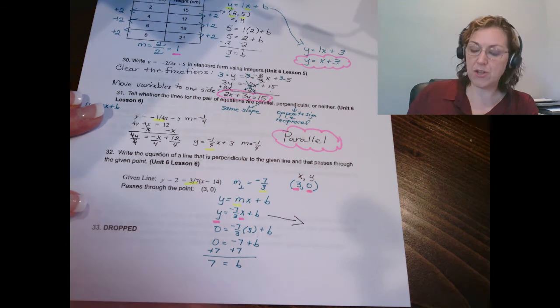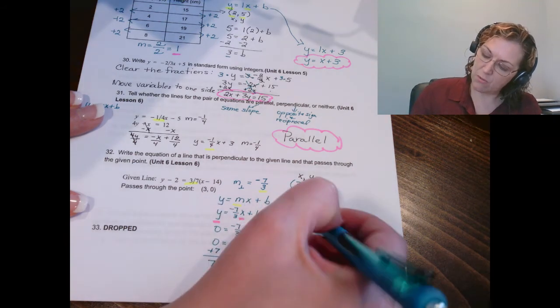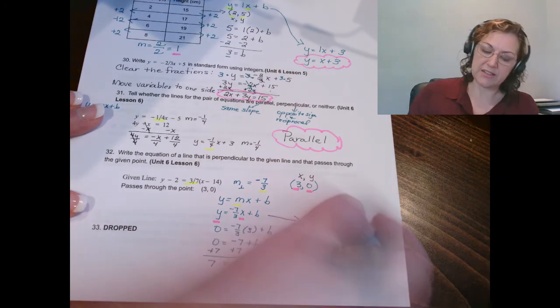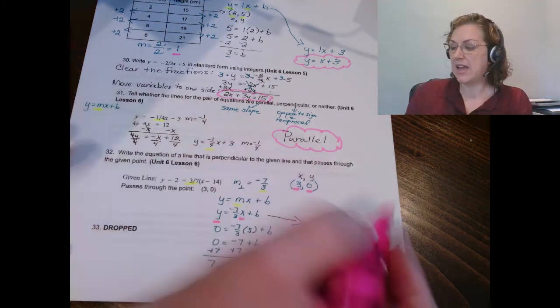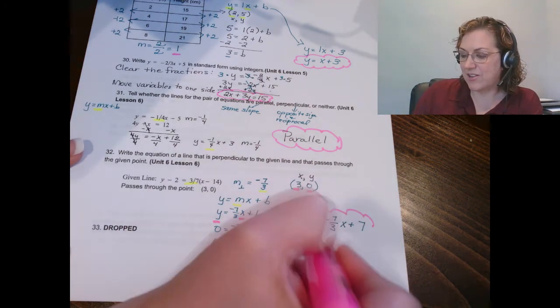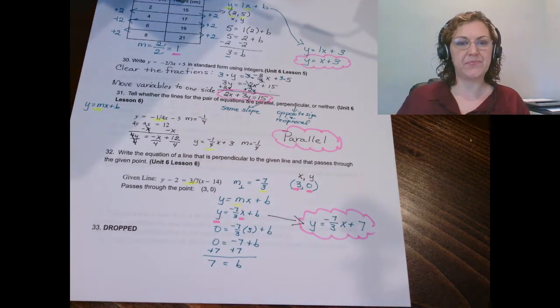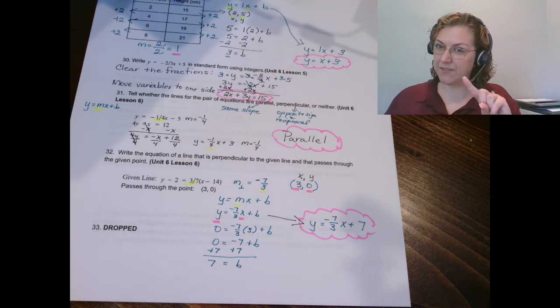And we'll put that value of b in there so that y equals negative 7/3 x plus 7. And that is our line that's perpendicular. Practice with that. If you need to rewind the video and go back through that one again, please do. It's got a lot of steps in it, but I know you can do it.